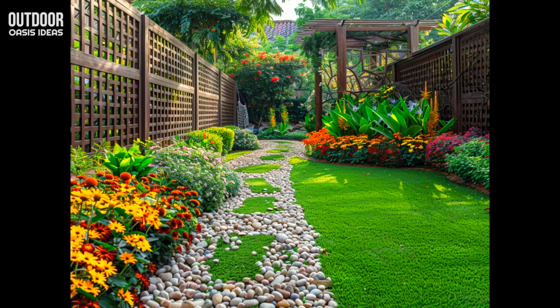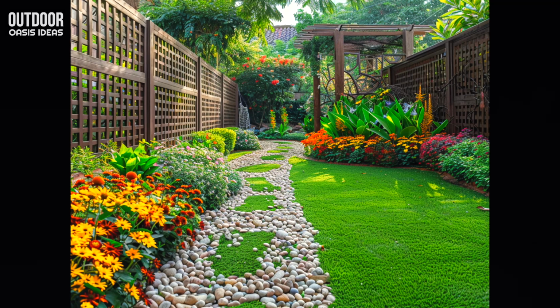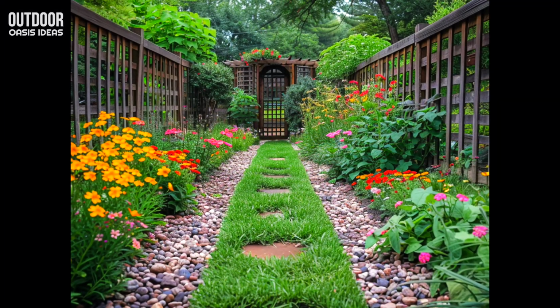Blueberries, raspberries, and blackberries are easy to grow and can double as decorative shrubs. Vegetable gardens.